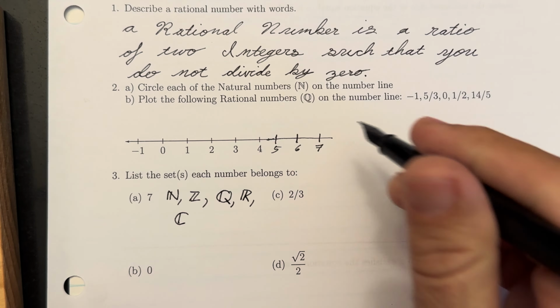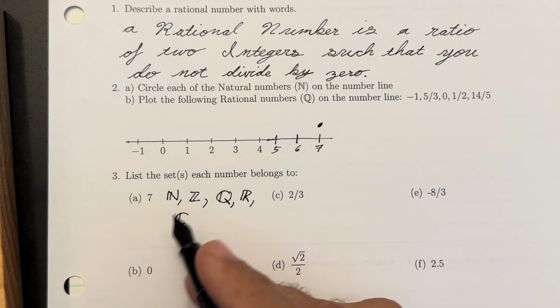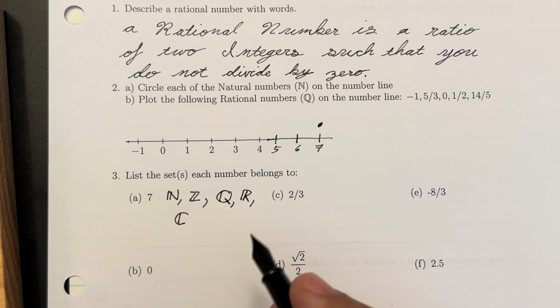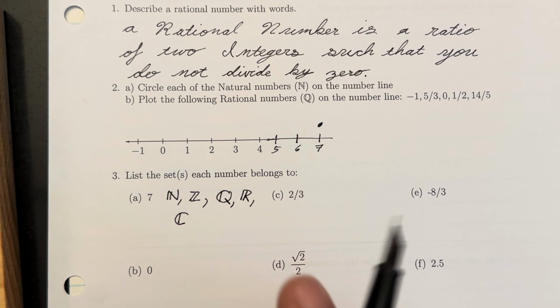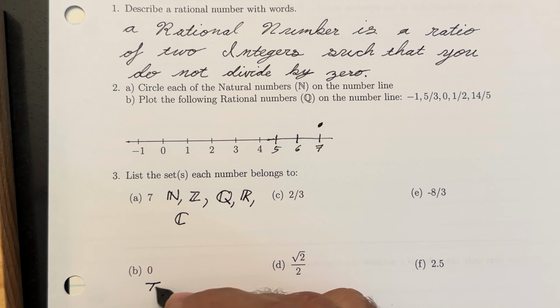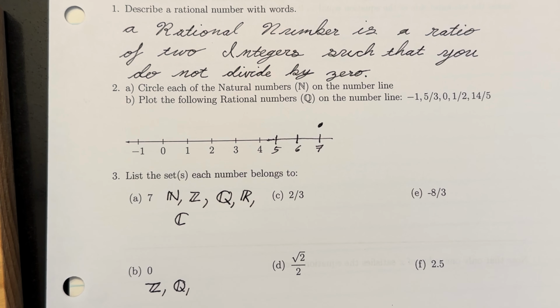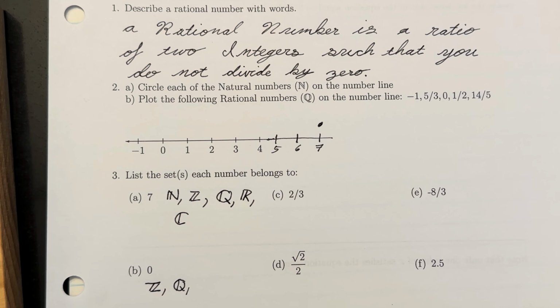Now let's look at 0, and we'll go plot it there first. Okay, let's look at 0. 0 is not a natural number because I cannot see 0 objects. But it is an integer, right? It is a rational number because I can express 0 as a ratio of 2 integers, right? 0 divided by 3 is 0, right?